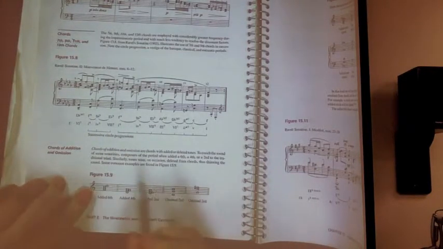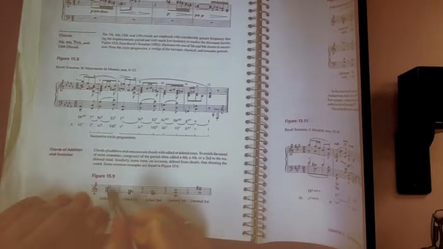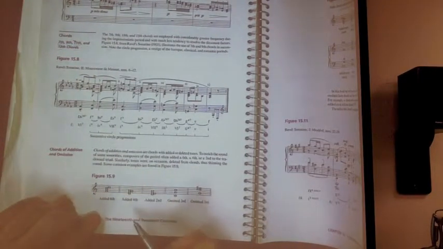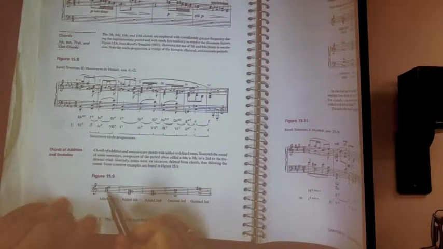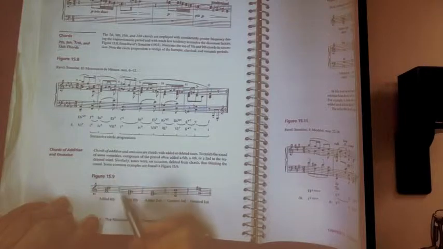Chords of addition and omission are chords where there's an added note. In this case, you've got F, A, C, and then this D, which seems like it's tagged on, right? Because of its placement as a minor second, it obscures its original intent.